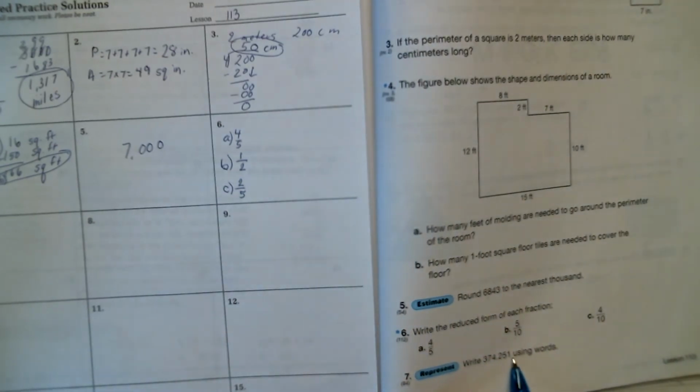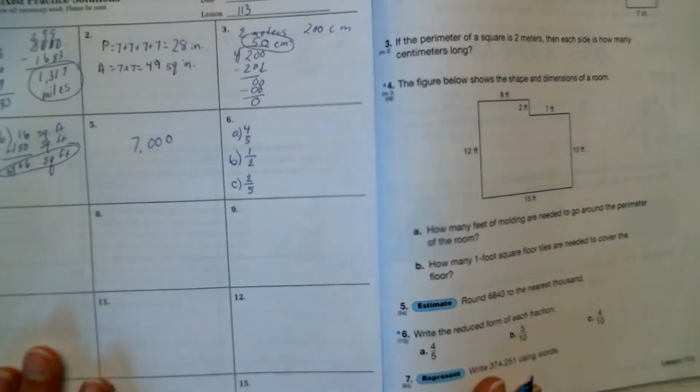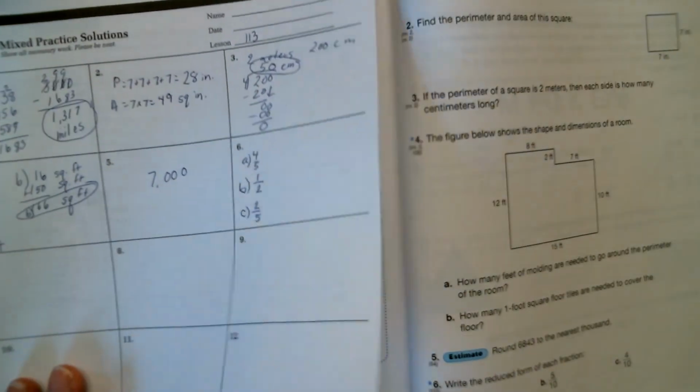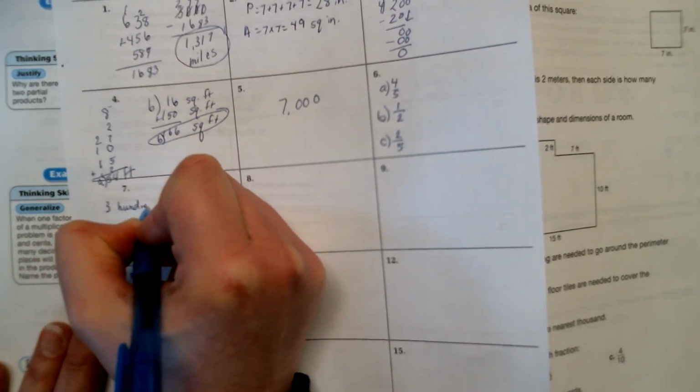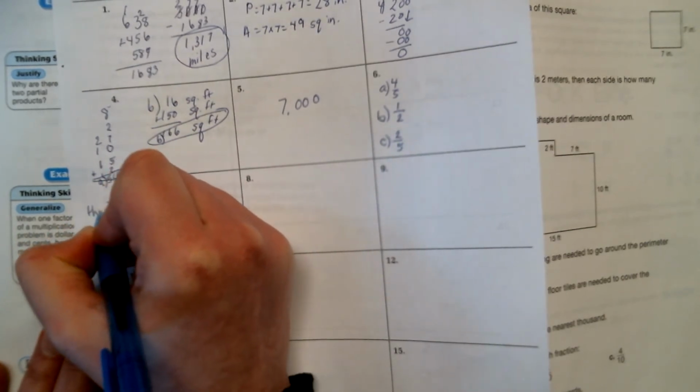374,251. Oh, nope, that's a decimal point. Okay. 374 and 251 thousandths. Okay? 374. Nice and small. 300. Whoops, using words. Messed that up.